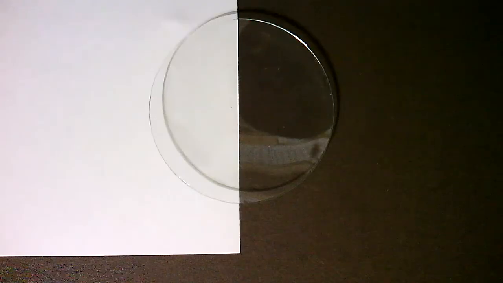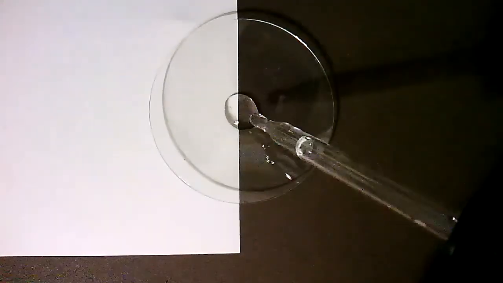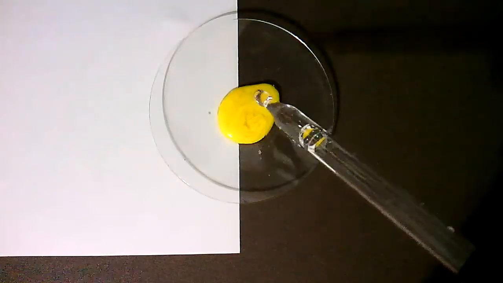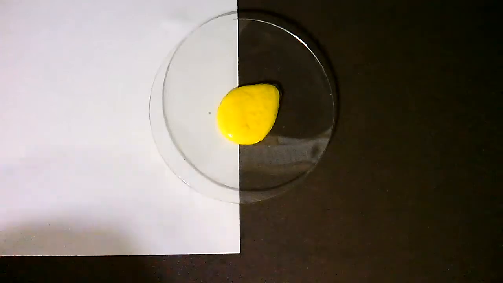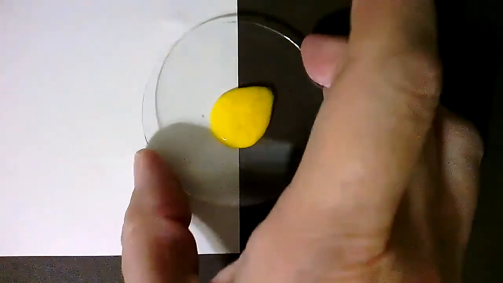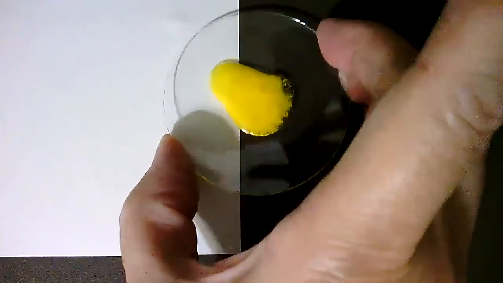Demonstration 10. We'll be combining potassium iodide with lead nitrate.